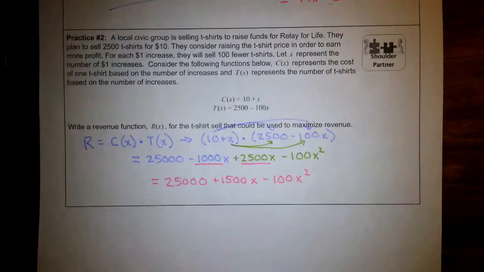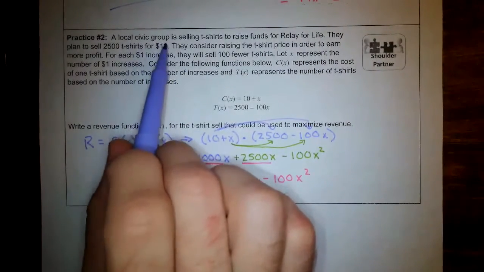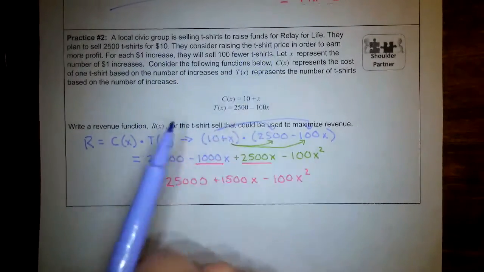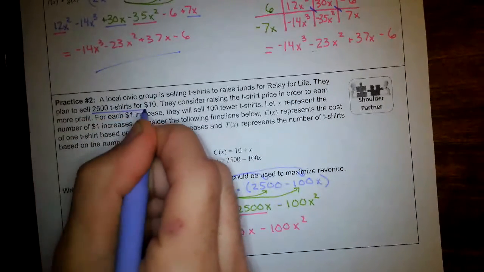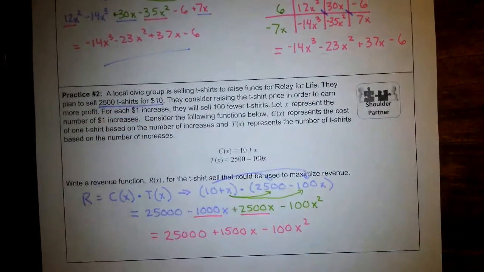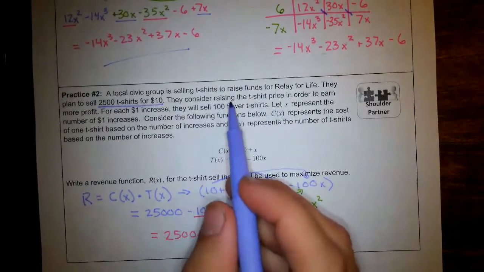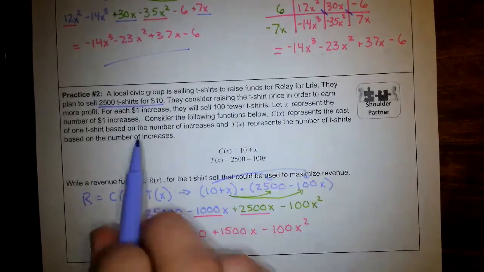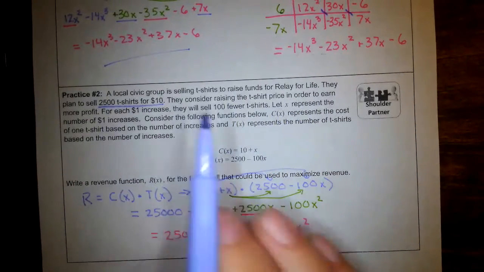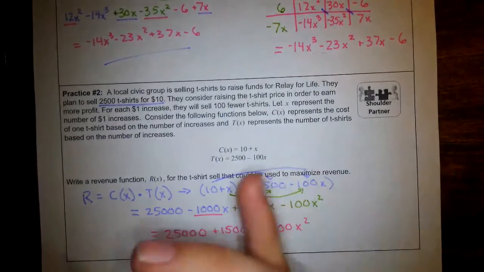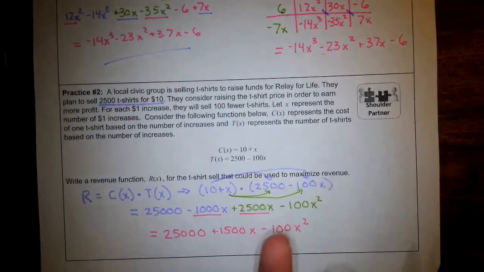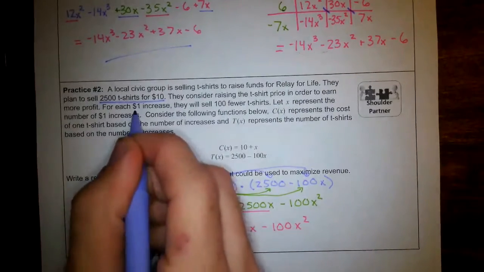So one more example, guys. This one's another word problem. It says that a local group is selling t-shirts to raise funds. They plan to sell 2,500 t-shirts for 10 bucks. They consider raising the t-shirt price in order to earn more profit. So kind of similar to the last word problem. To increase their profits, they want to make the t-shirts a little bit more expensive at $1.